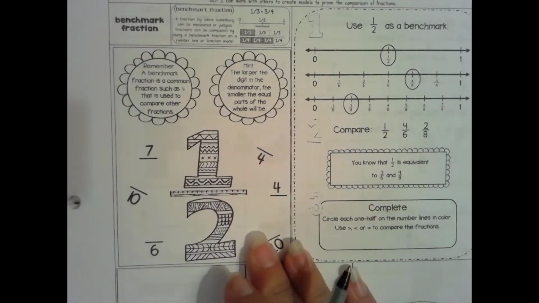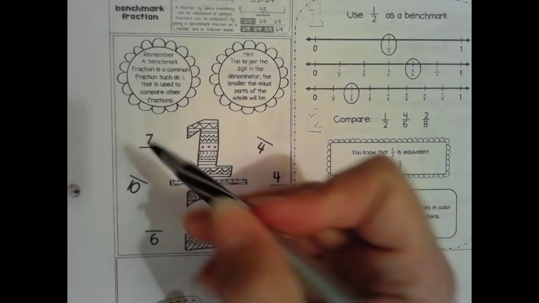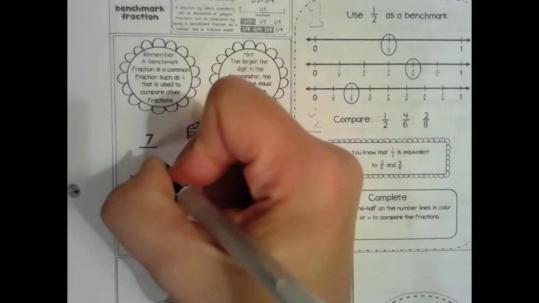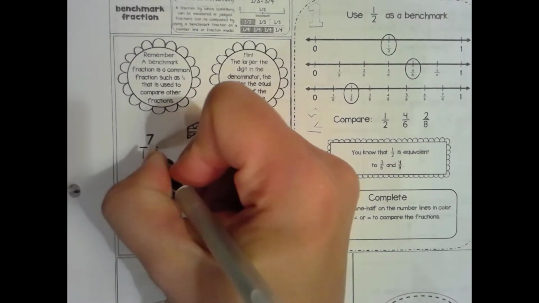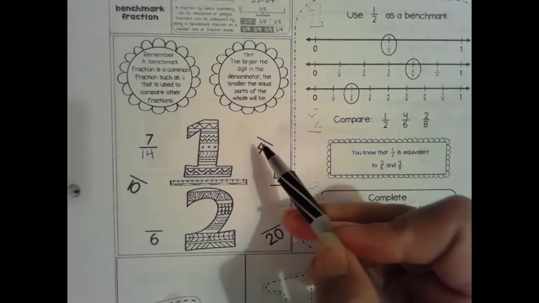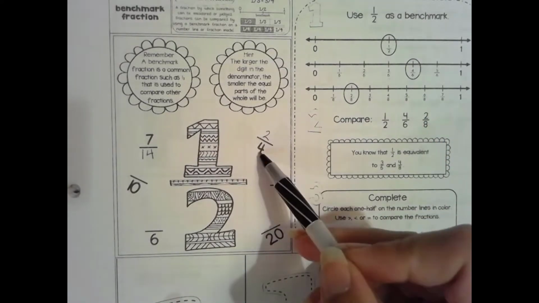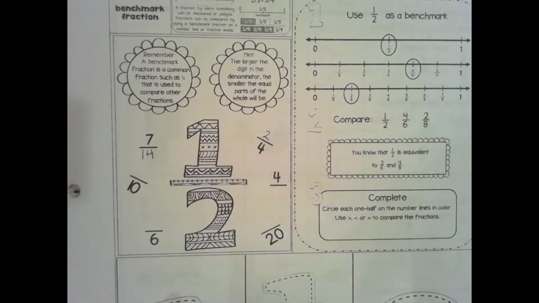So I want to find the equivalent fractions to 1/2. Well, 7 is half of 14. So 7/14 is 1/2. Half of 4 is 2. 2/4 is equal to 1/2.